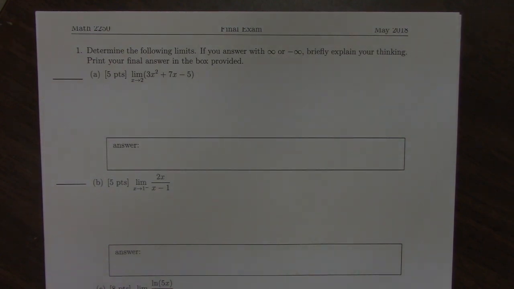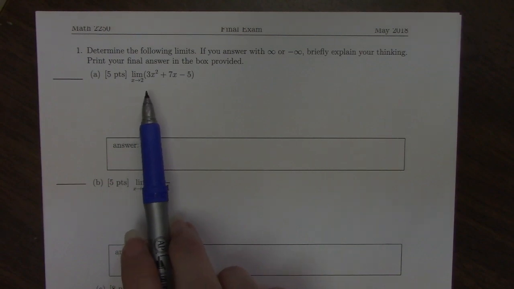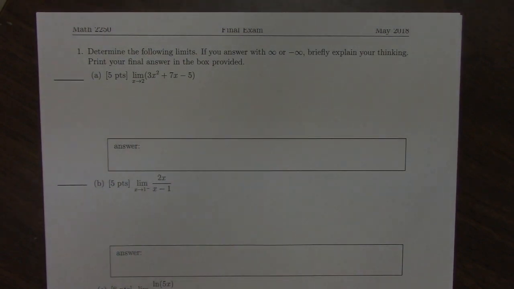So the first limit says the limit as x approaches 2 of this quadratic function. So the first thing we want to do when we have a limit is we always want to try to eyeball it and see if direct substitution is going to work. And if it does, then we're done with the problem. So a polynomial, there are no domain issues. The domain is all real numbers.